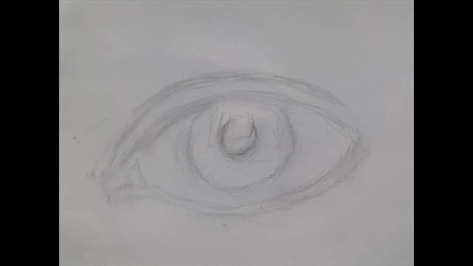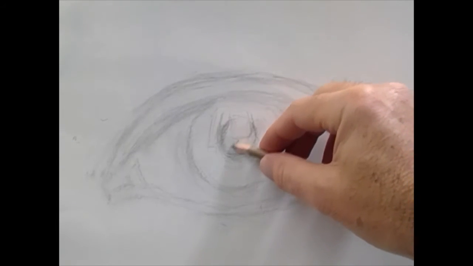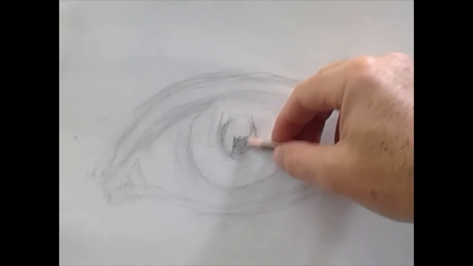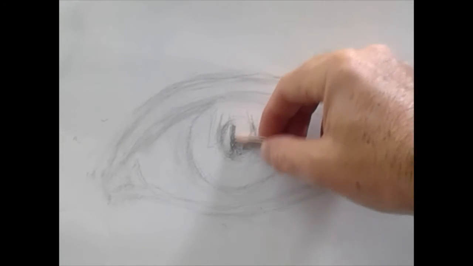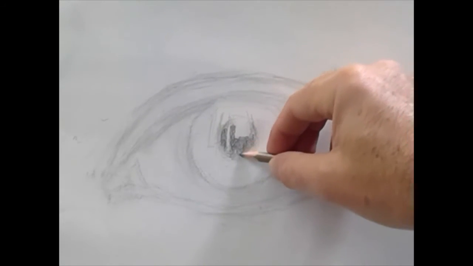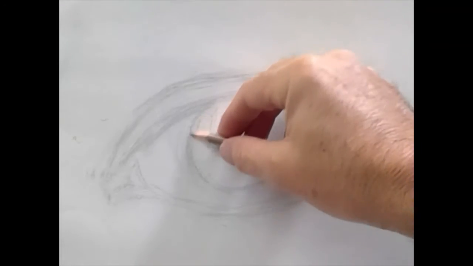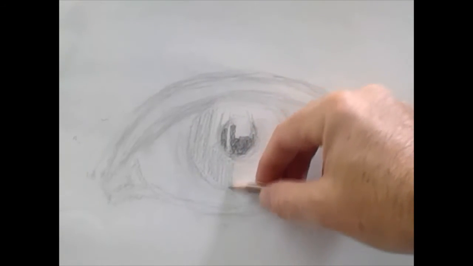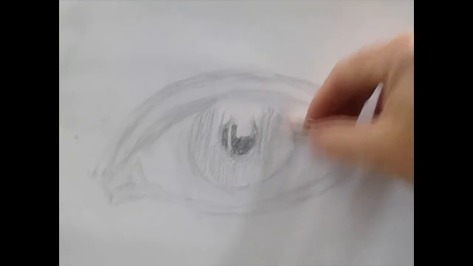Okay, so assuming you've done that, I'm going to go on. The next bit is basically just blocking in the tones. So inside the eyeball, I've left actual areas where there's going to be a reflection, so I have to leave that white. Other bits where it's the pupil, I'm going to make that as black as I can. The whole iris, I'm going to start out by making that an overall light, or just a mid-tone, not particularly dark, not particularly light.